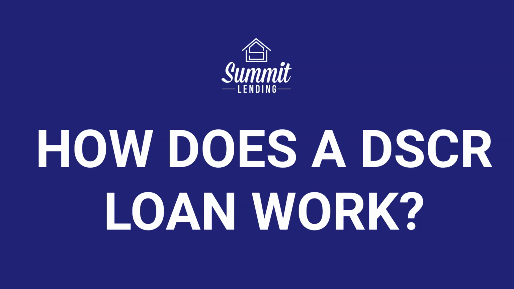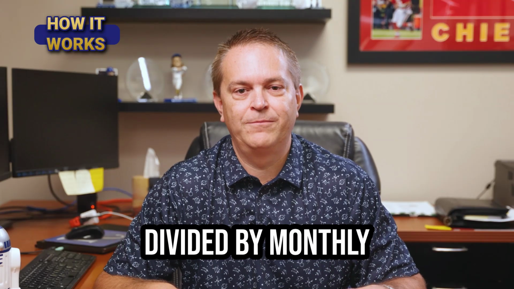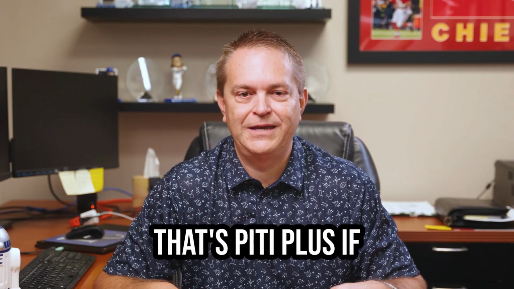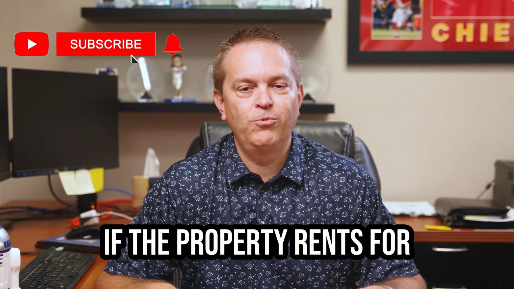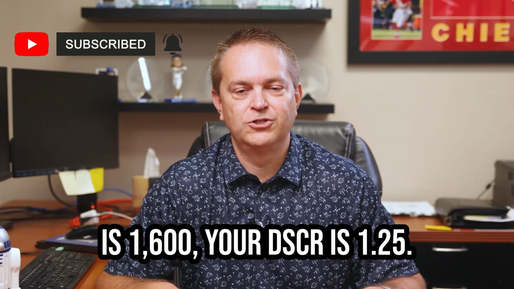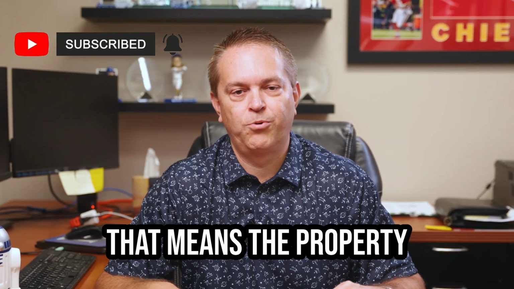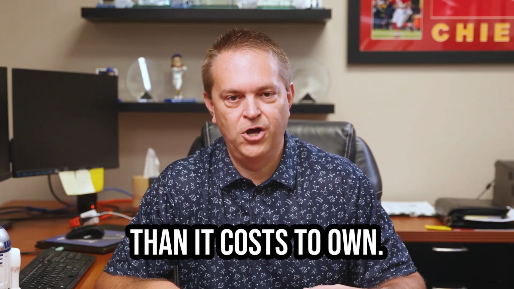So how does it actually work? The key number is the debt service coverage ratio. It's simple. Monthly rental income divided by monthly housing expense. That's PITI, plus HOA, if any. If the property rents for $2,000 and the mortgage is $1,600, your DSCR is 1.25. That means the property brings in 25% more income than it costs to own.